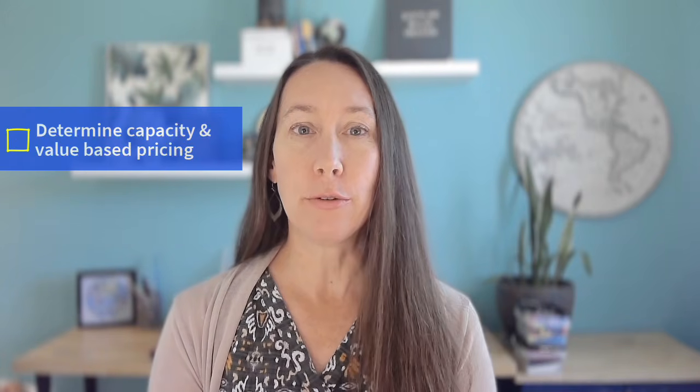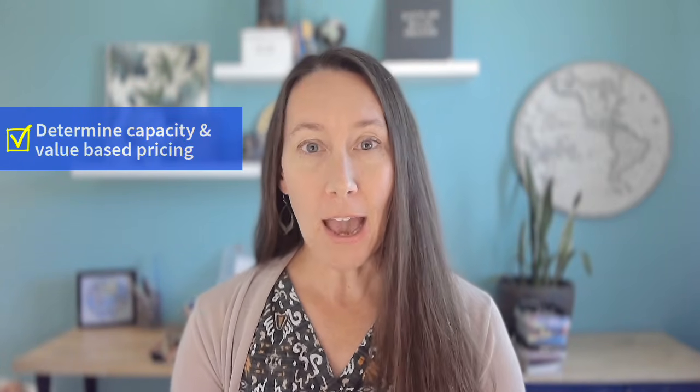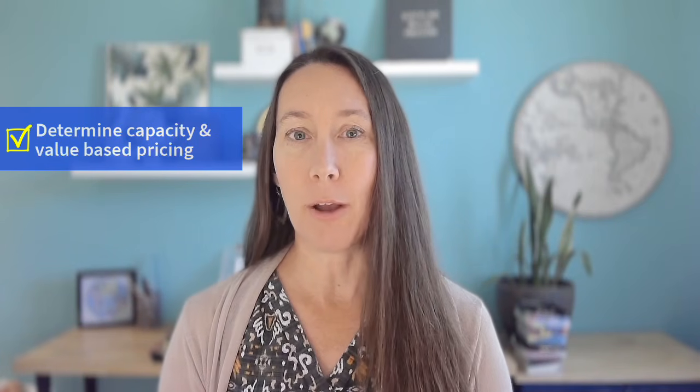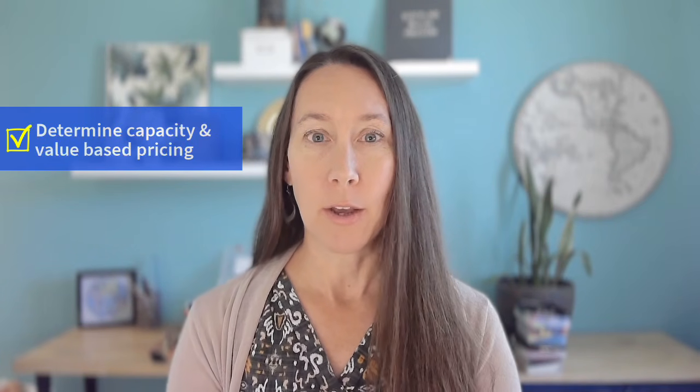And we're going to use your capacity, the value that you are offering to determine your prices so that you're not coming from a place of desperation, because you're either pricing way too high because you really just need that money, or you're pricing way too low because you are just desperate to get clients. We want to make sure that we are coming from the right place when selecting our pricing so that it makes sense for you and it makes sense for the clients as well.